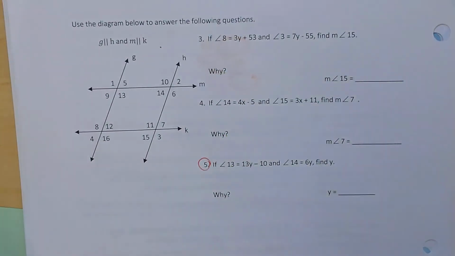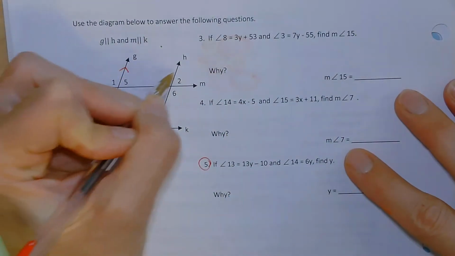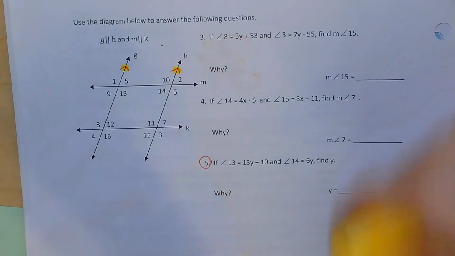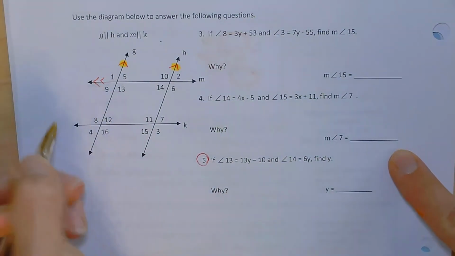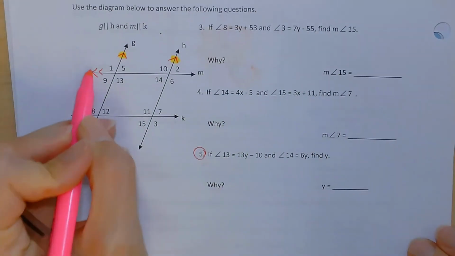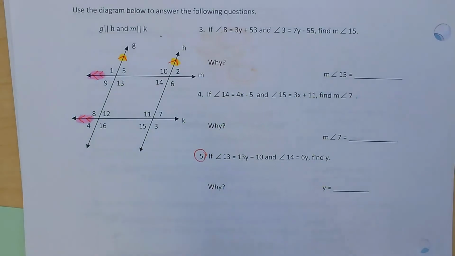So it says in this picture that G is parallel to H. So we're going to put arrows on G and H. I'm going to do 1 and 1. And then it says M is parallel to K. So I'm going to put double arrows on M and double arrows on K. So that shows that these two are parallel. So I have 2 sets of parallel lines.